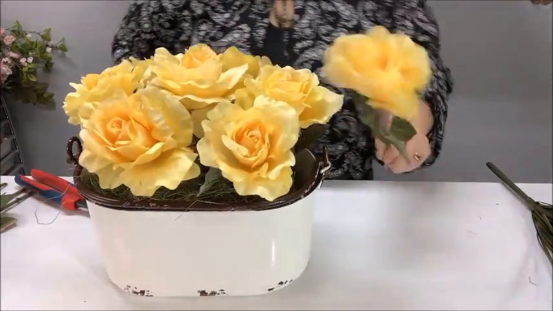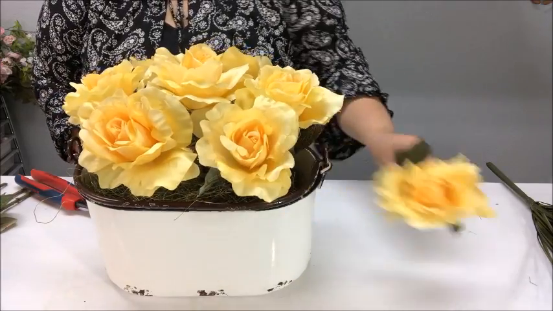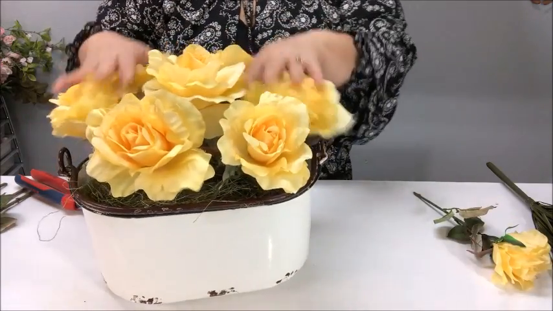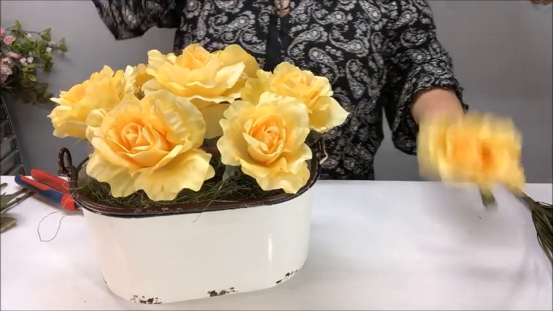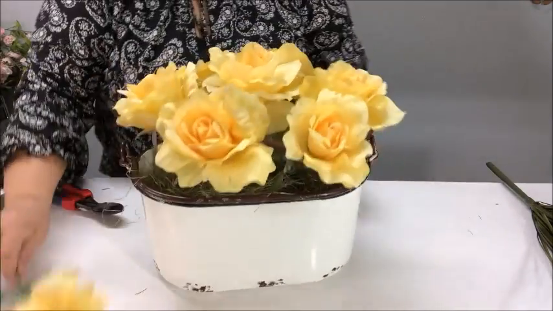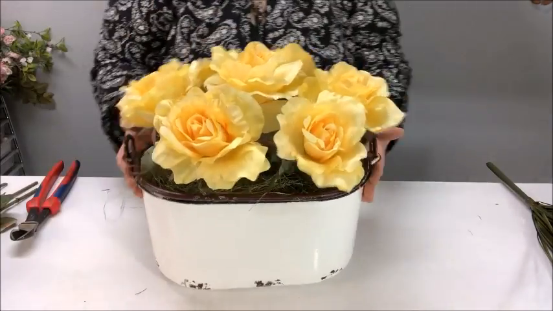And this is an odd thing because I happen to have an even number of roses. And normally I have an odd number of roses in a bush. This time an even number. So I kind of have this flower left over. We're going to put it over to the side because this is basically it.